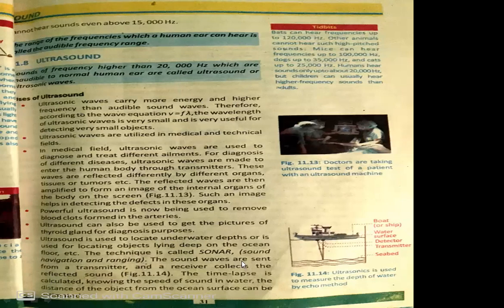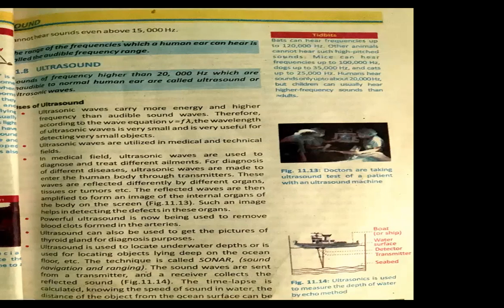The sound waves are sent from the transmitter and the receiver collects the reflected sound. The time lapse is calculated knowing the speed of the sound in water, giving the distance of the object from the ocean surface. The transmitter sends the sound, and when it collides with the seabed or an object underneath the ocean, it comes back by the echo method. We calculate how much time it takes to reach back to us. So we can calculate the depth of the seabed, or find what object is underneath the ocean.